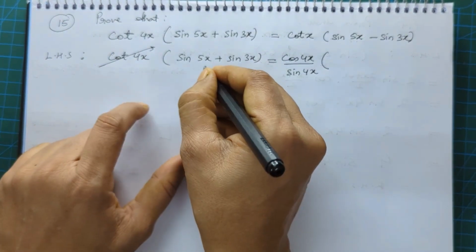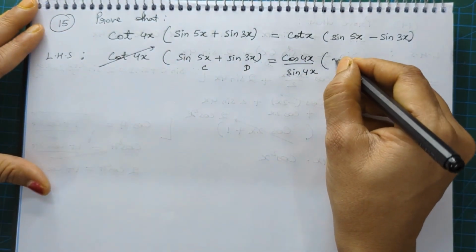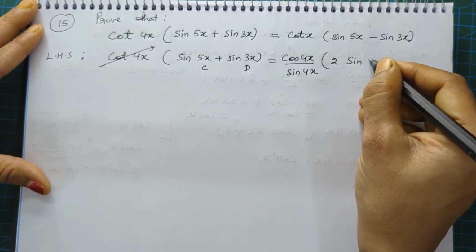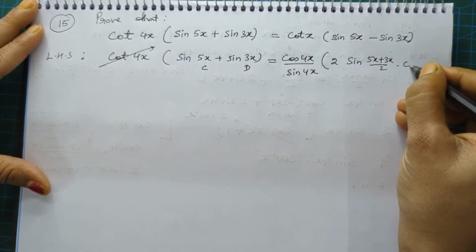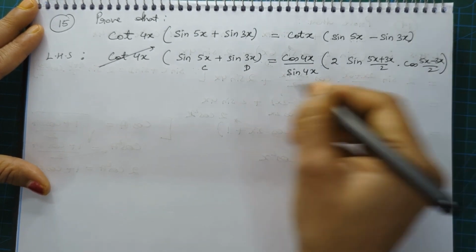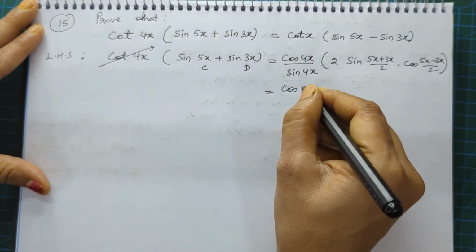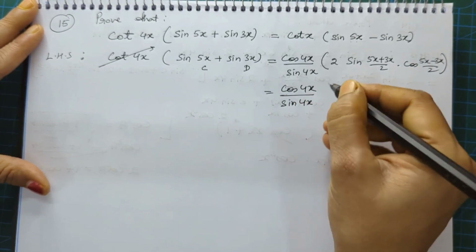Here sin c plus sin d. Sin c plus sin d is 2 sin c plus d by 2 times cos c minus d by 2. This one is cos 4x by sin 4x.